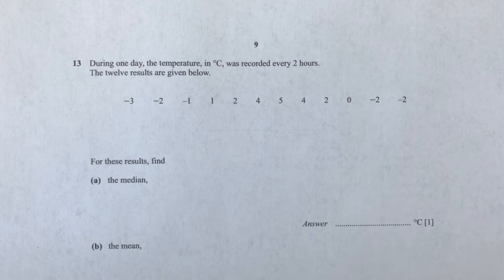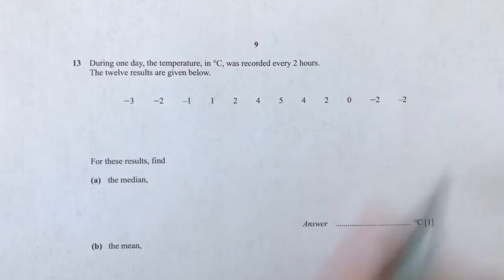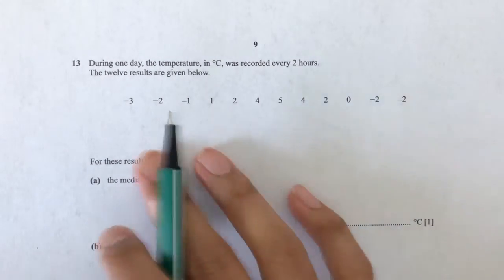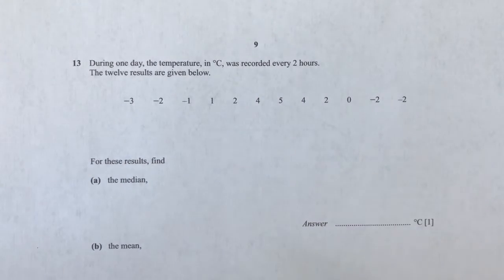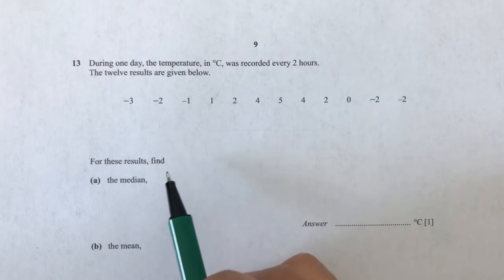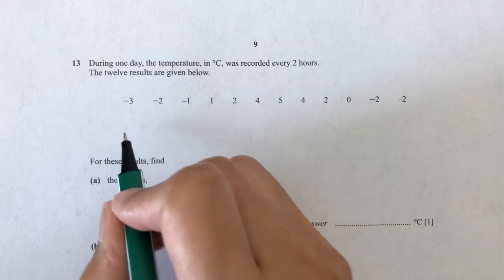Question number 13. During one day, the temperatures in degrees Celsius were recorded every 2 hours. The 12 results are given below. Okay, so we have -3, -2, -1, and all the way to -2. It will be 12 numbers in the list. So the first thing we need to do is rewrite those numbers from the smallest to the largest. So in this list, what is the smallest number? So smallest will be -3.